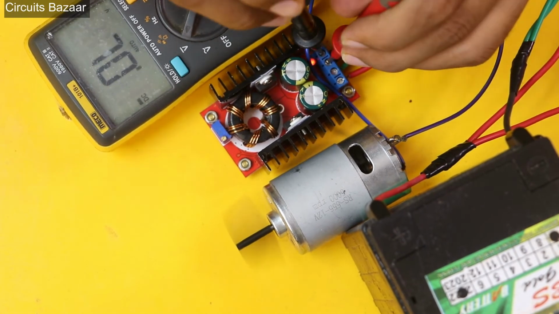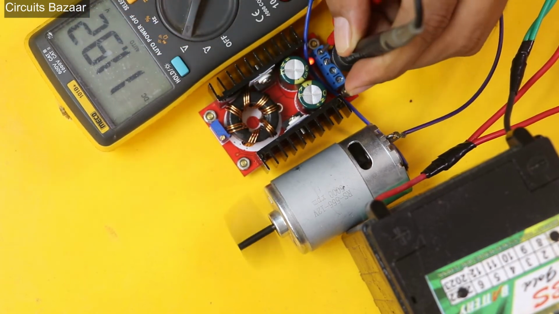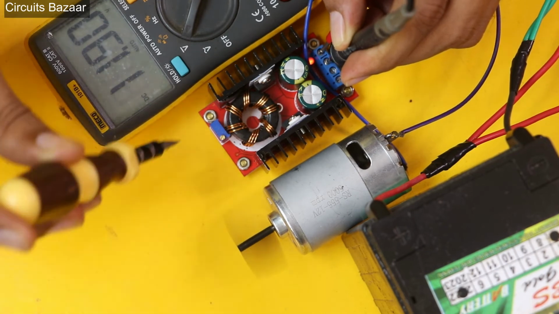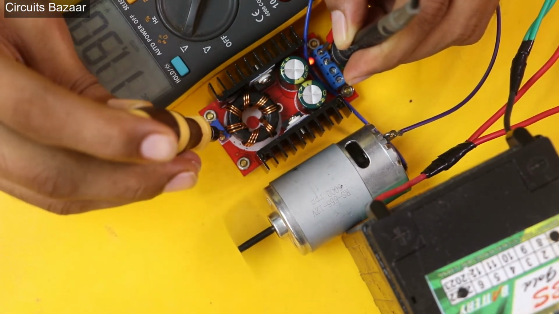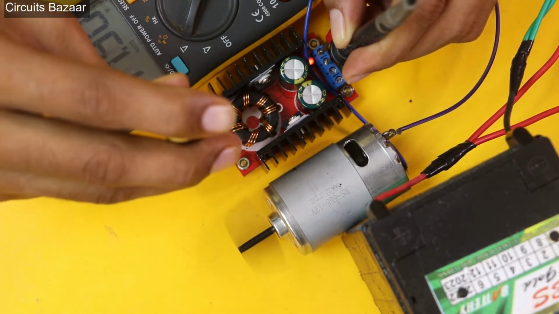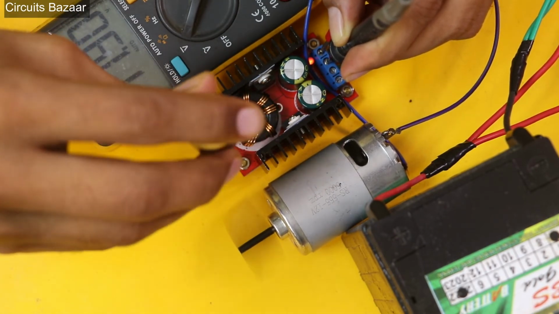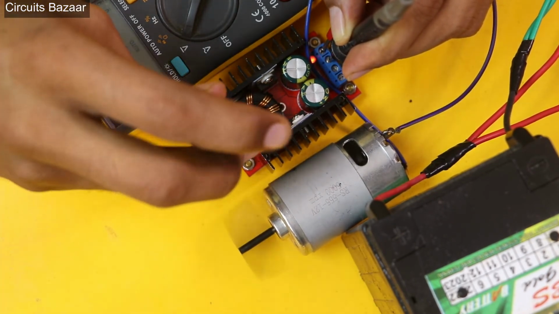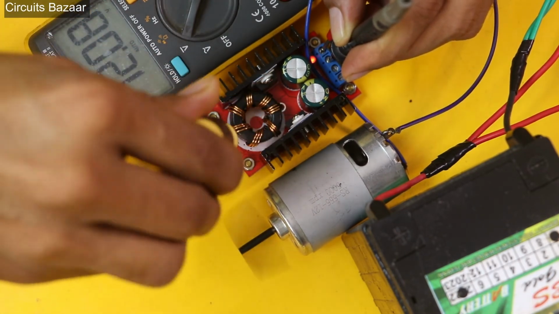So right now you can see that the voltage on the multimeter is 11.90. Now we are going to increase the voltage by rotating it in the clockwise direction. By rotating the potentiometer in the clockwise direction, the voltage will increase, and you will see that the sound of the motor will also change. Now you can see that the voltage is increasing. It becomes 12.07.